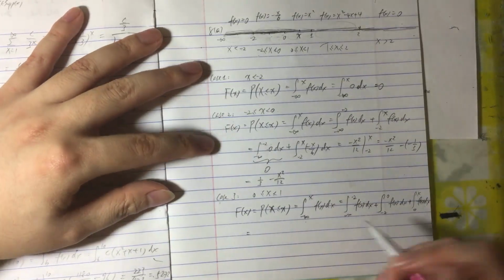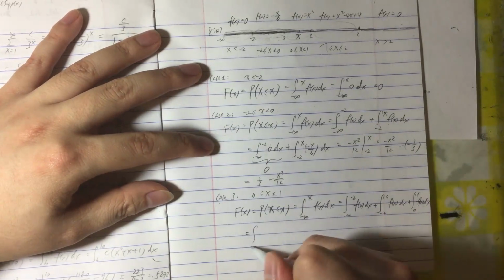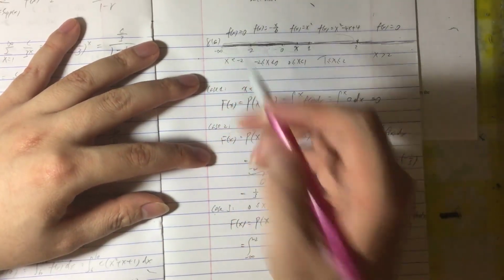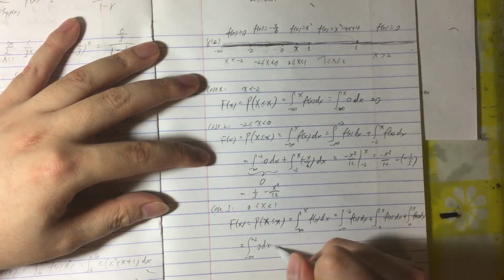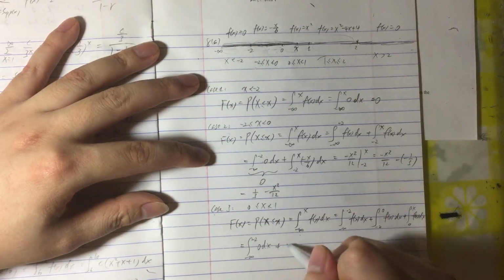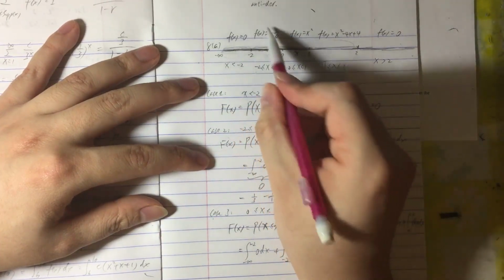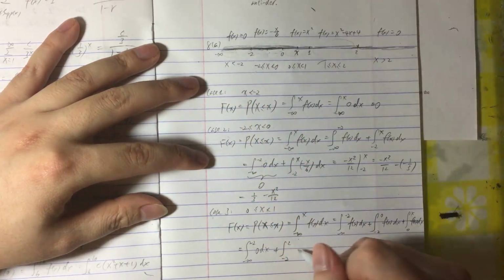The first integral, from negative infinity to negative 2, f of x is 0. The second integral, from negative 2 to 0, f of x is negative x over 6 dx.